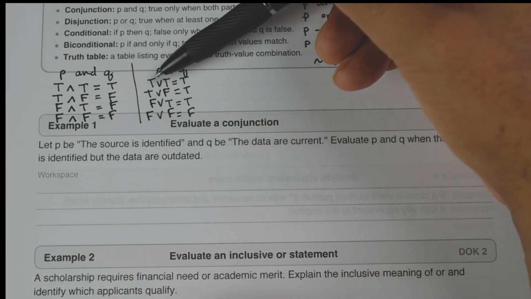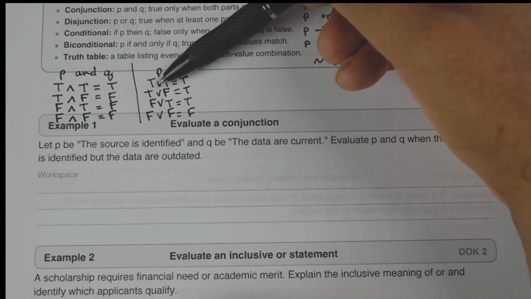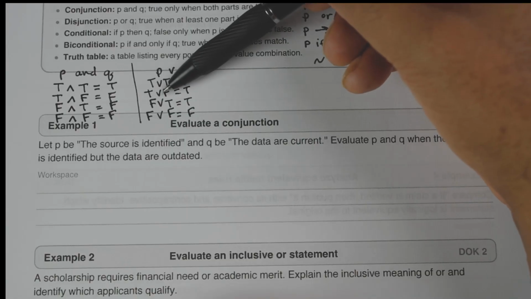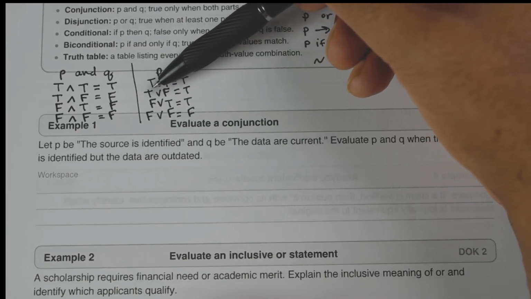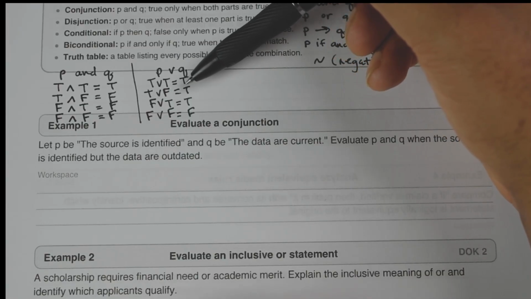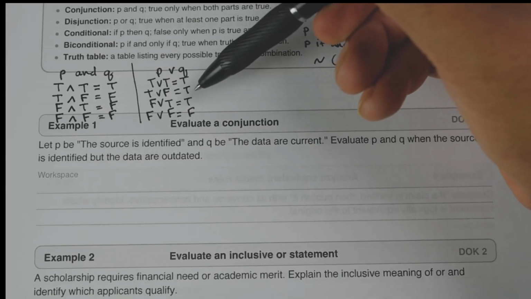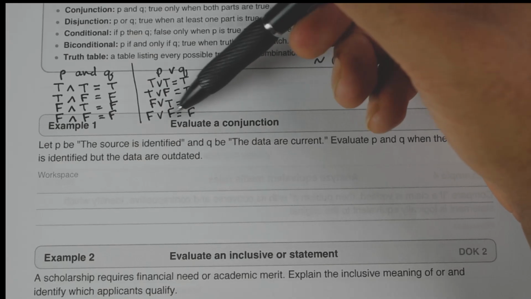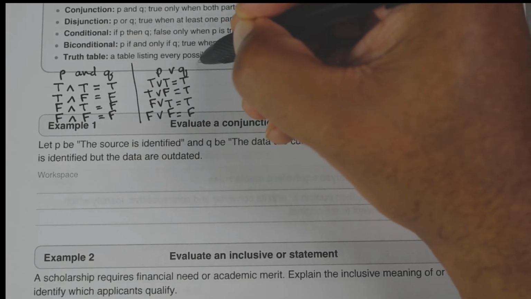Because again, I can say, I can read or cows can fly. Well, one of those statements is true because I can read, but cows can't fly. So it's still a true statement because only one of them needs to be true. That's why all of these are true and the only one that is false is the bottom row.